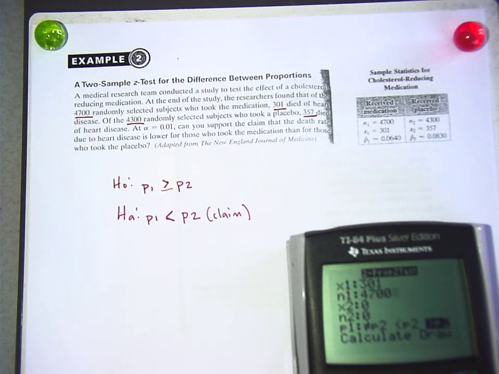All right, now notice that this one doesn't require p hat 1 or p hat 2 because it's going to calculate it by itself. So you just have to do your x's and your n's.